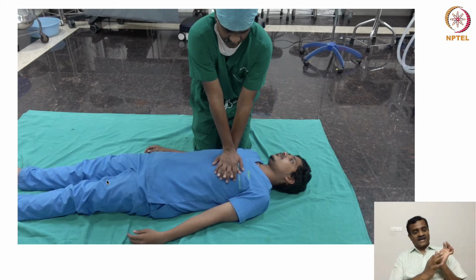The heel of the hand is placed in the center of the chest. The center of the chest is the sternum bone, the breastbone, and it is placed there. Don't keep it on the side of the chest, either side. No, that is not good. It will fracture the ribs and it won't be effective CPR.